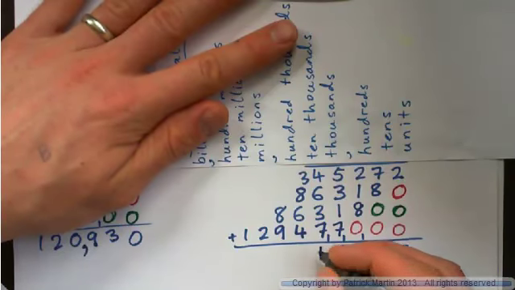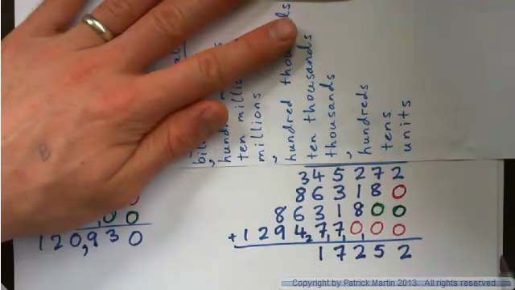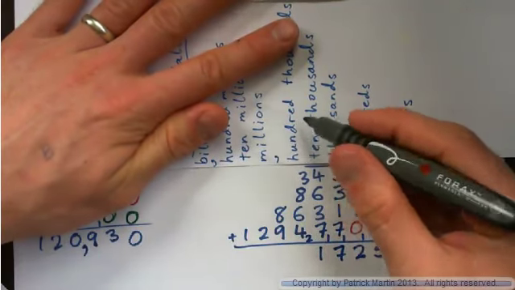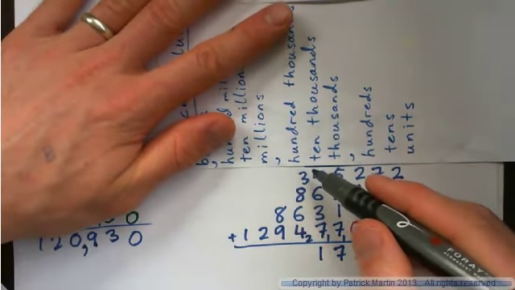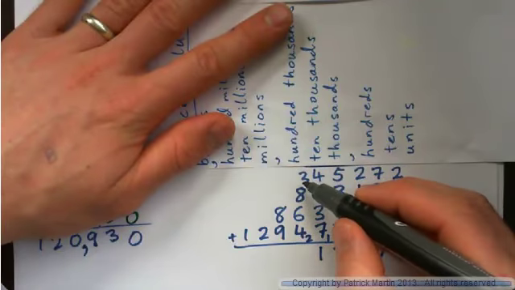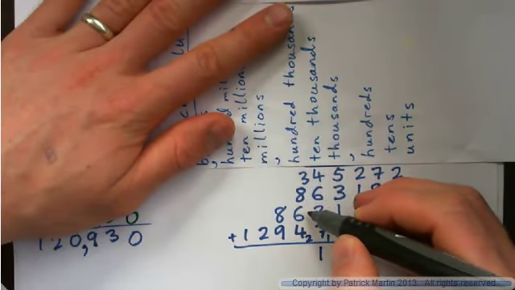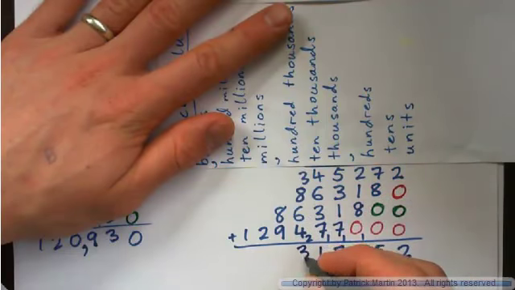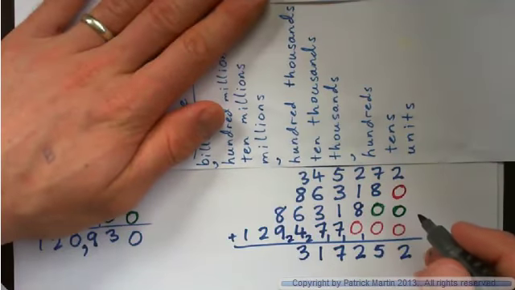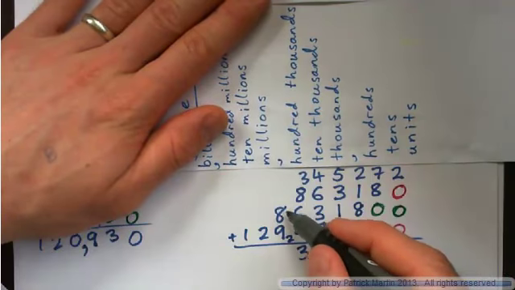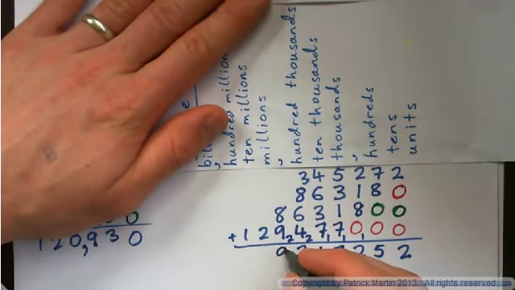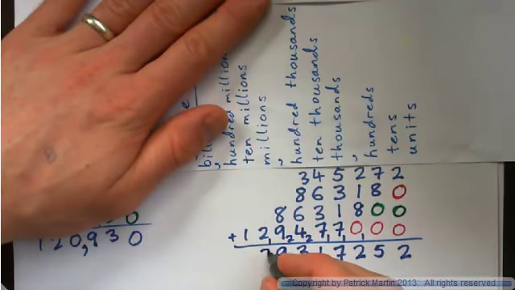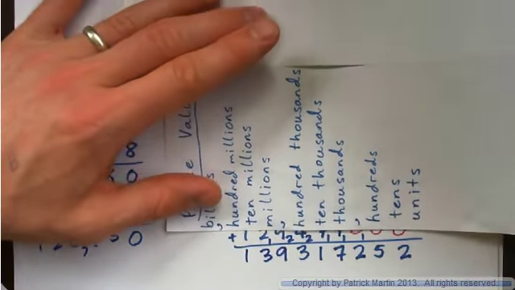That looks like 21. Carry a 2 to the 100,000 column. 23, and carry a 2 to the millions column. 19 of those, so carry a 1 to the 10 millions column. 3 of those, and then 100 million, in fact, right?